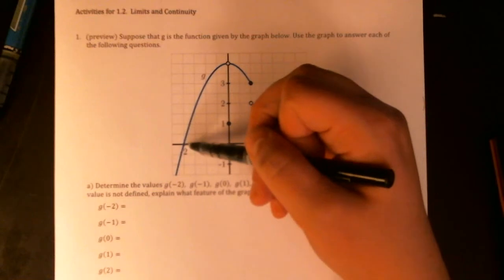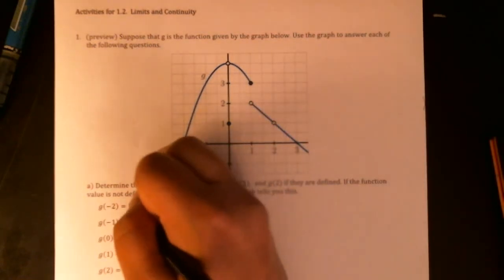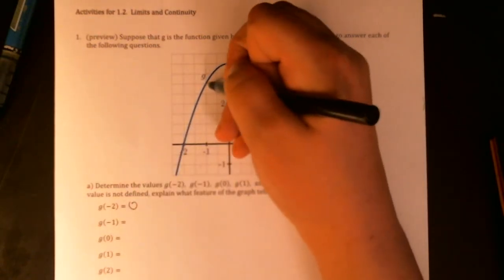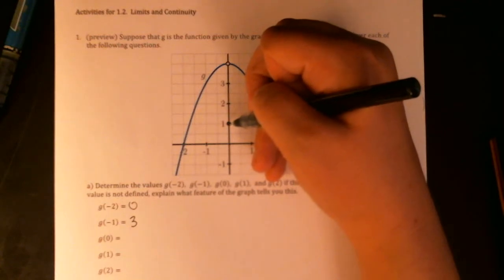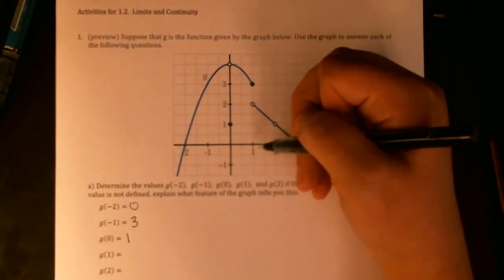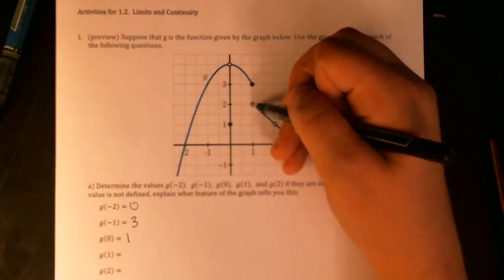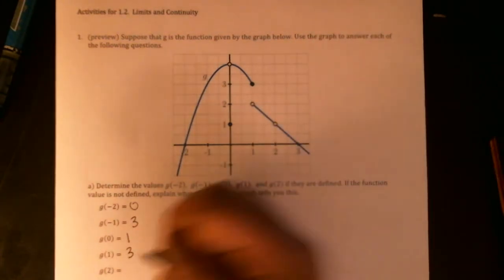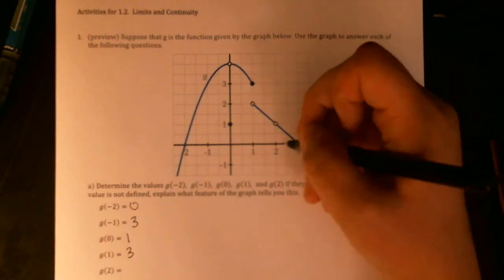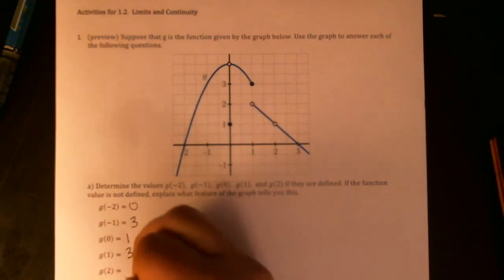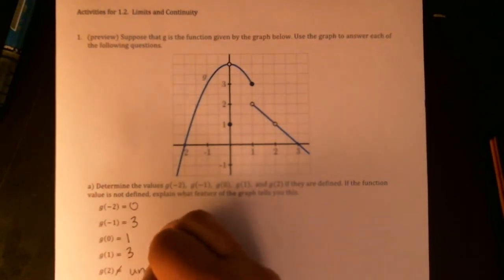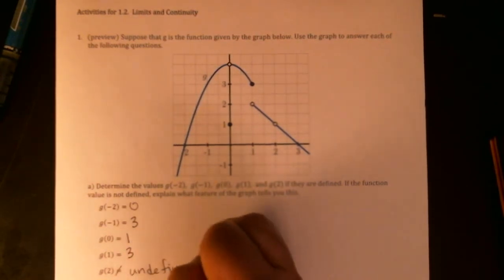At -2, it looks like the value of the function is 0. At -1, the value of the function is 3. At 0, it's a tricky one. There's a hole here, but there is a point down here at y equals 1. So g of 0 is 1. At 1, we again bypass the hole, and it looks like the value of the function is 3. And then at 2, it looks like no filled in point, so the function is undefined at x equals 2.